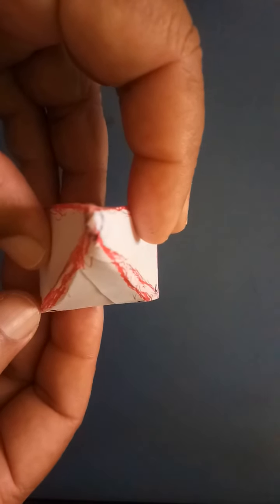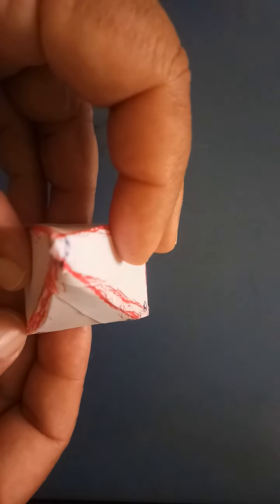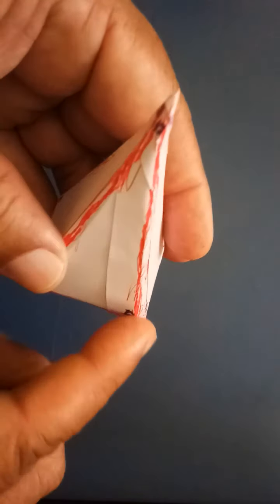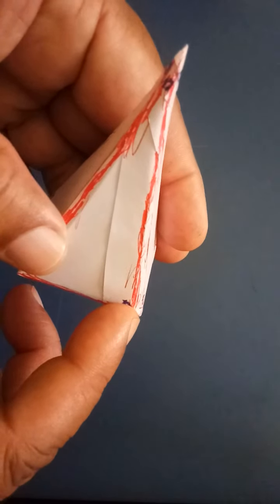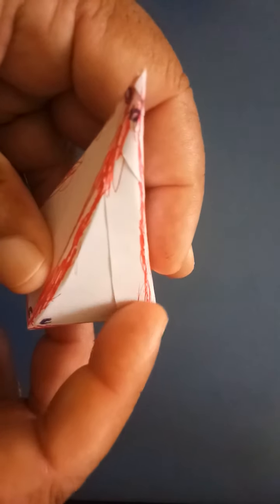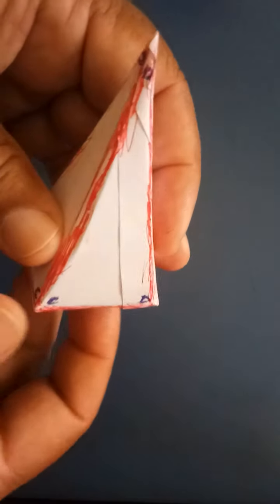So in case of prisms, it was a straight line, vertical edge. Okay, it is called as longer edge in case of prisms. But in case of pyramids, this line which joins the corner of the base to the apex is called as the slant edge. And a pyramid has slant triangular faces.